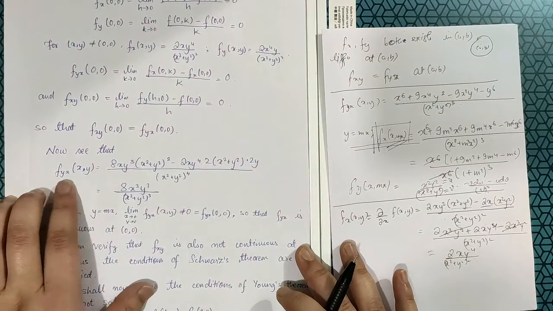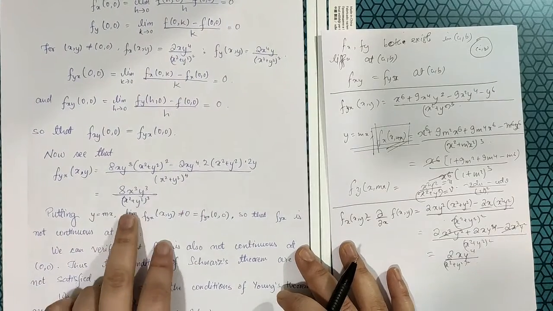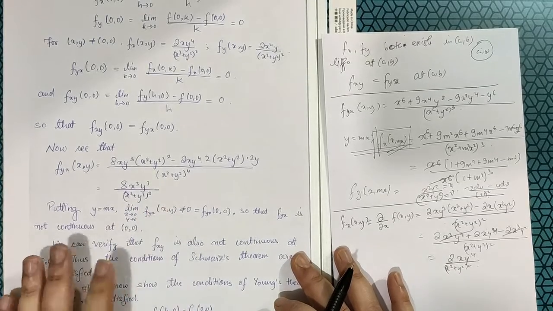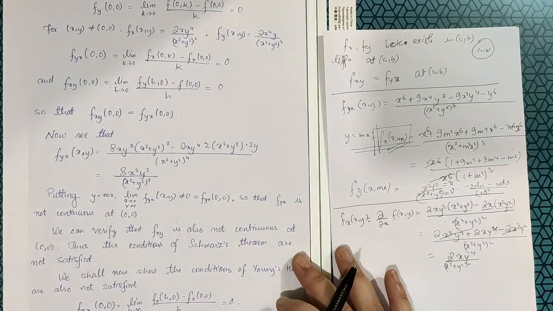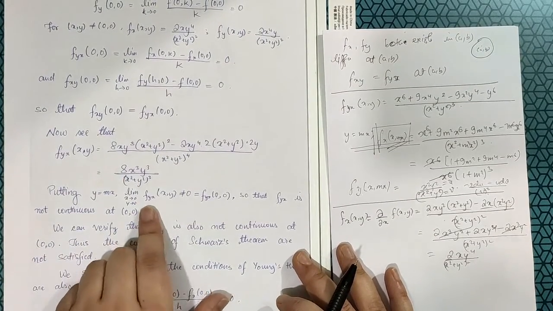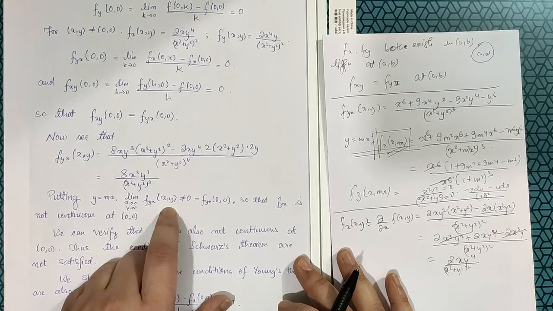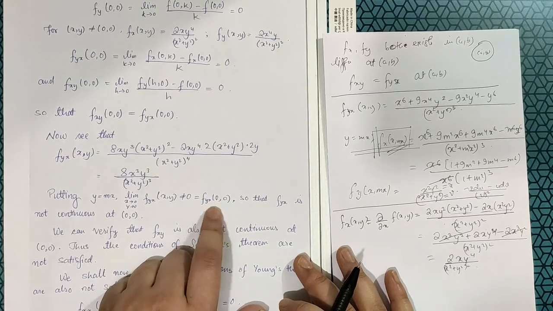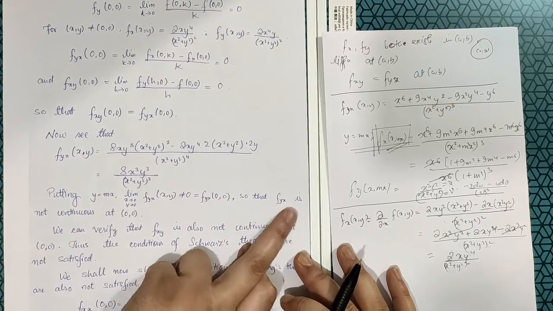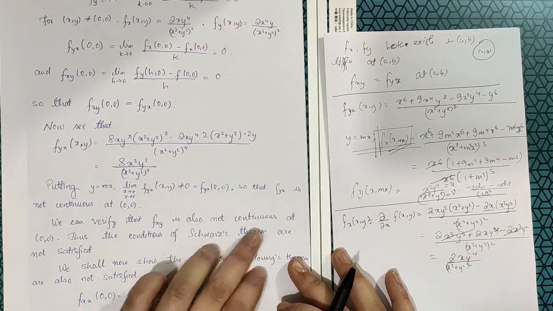Now we see that f_yx at the point (x, y) is, again we differentiate this thing, we get 8x³y³ divided by (x² + y²) whole cubed. This is a simple problem. So now putting y equals mx, here what we get is the limit as x tends to 0, y tends to 0 of f_yx at the point (x, y) is not equal to 0, but it is equal to 0 here at the point (0, 0). So f_yx is not continuous at the point (0, 0). We can verify that f_xy is also not continuous at the point (0, 0).